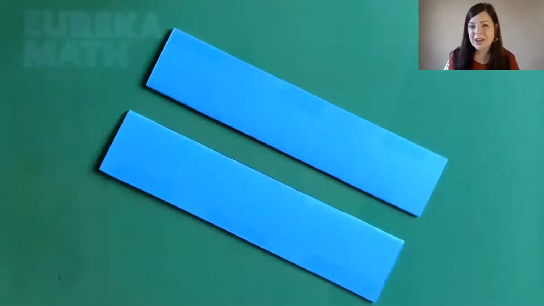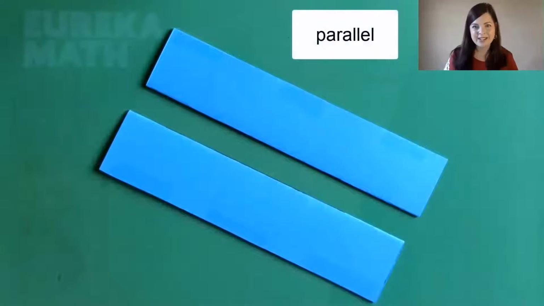What you've just described are called parallel lines. Everyone say parallel. Two lines that will never intersect, no matter how far we extend them, are called parallel lines.